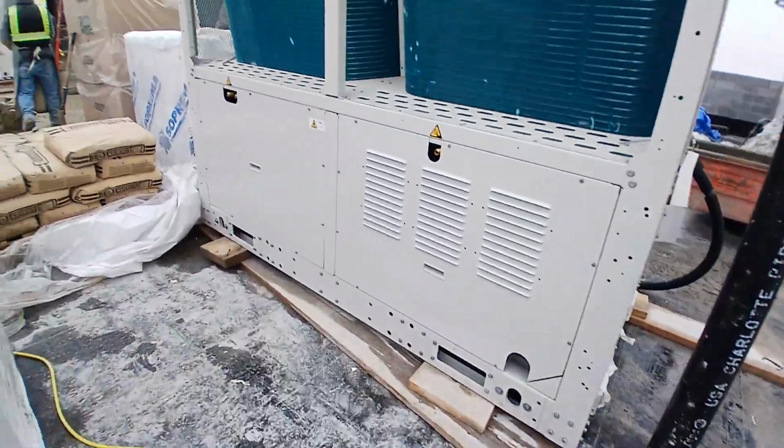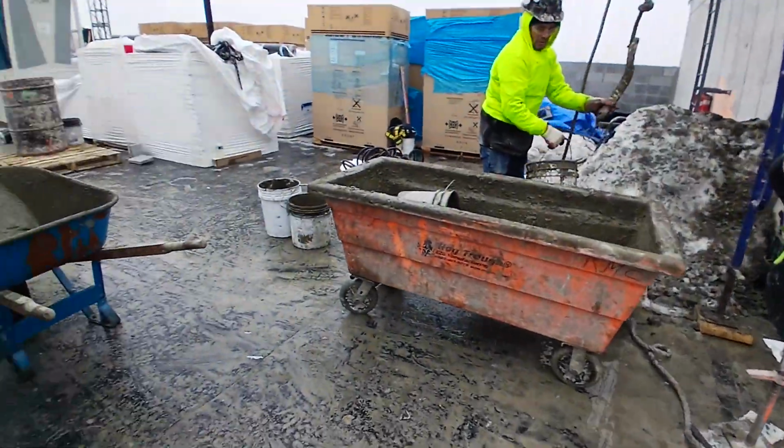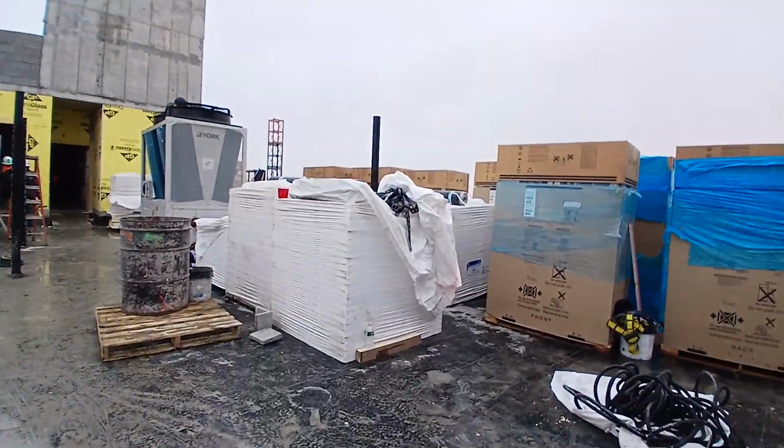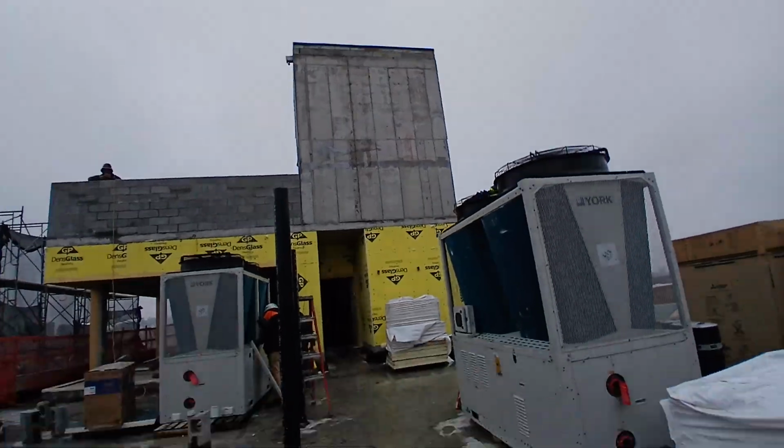Floor drains. These guys are installing the warning bus. These guys are installing blocks over there.